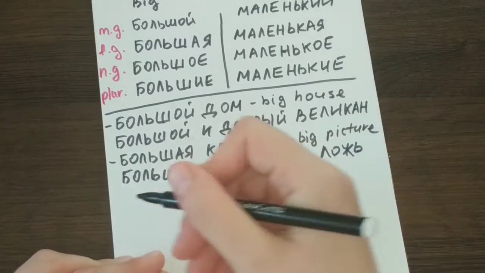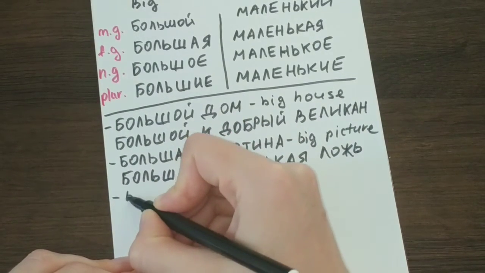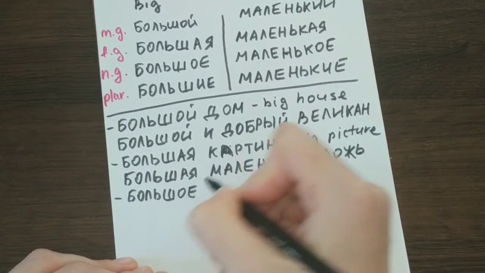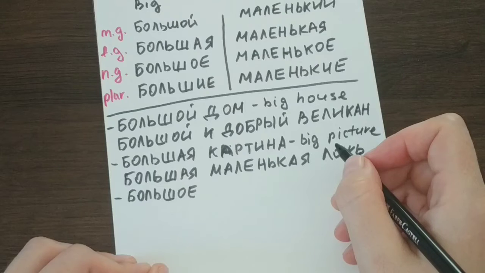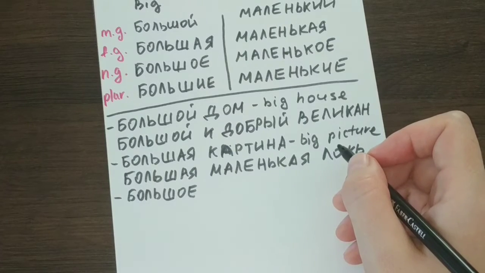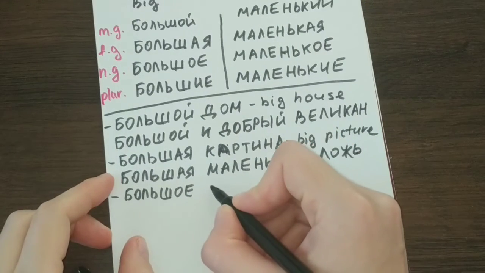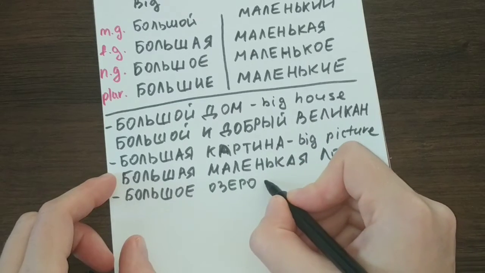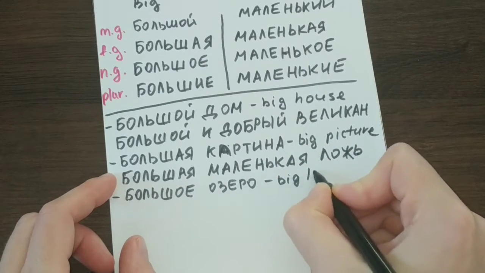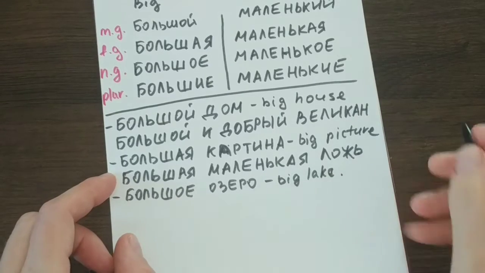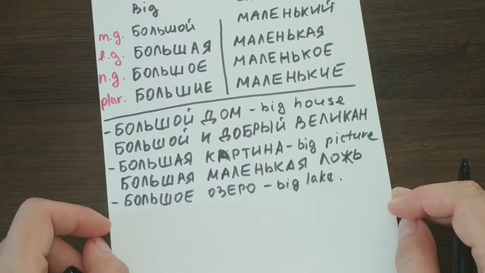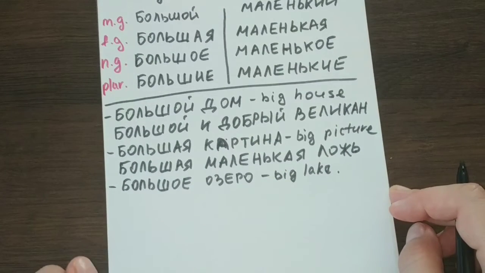Now let's say for the neuter gender, большое. Большое. So what can be большое? Let us say, for example, озеро. Озеро. Большое озеро, meaning big lake. Big lake. And other words of the neuter gender can be used with the adjective большое.